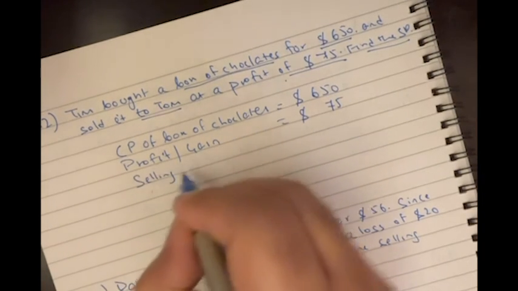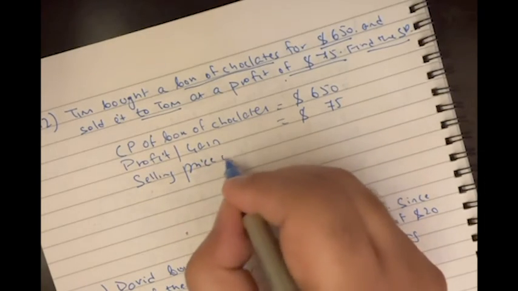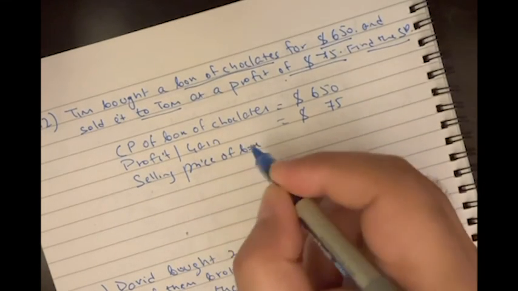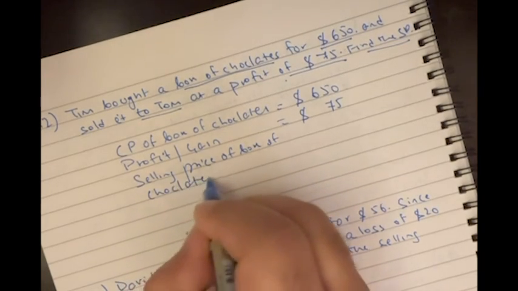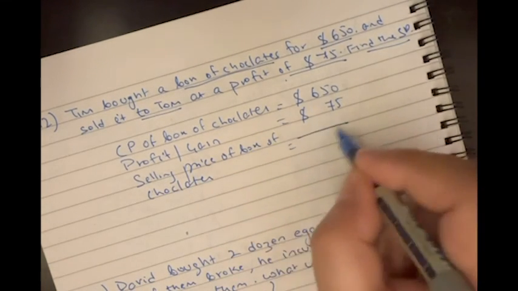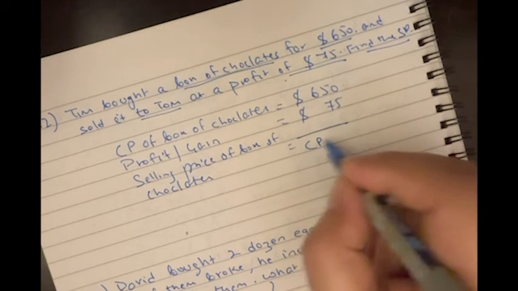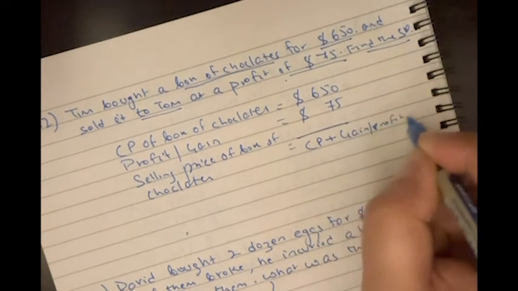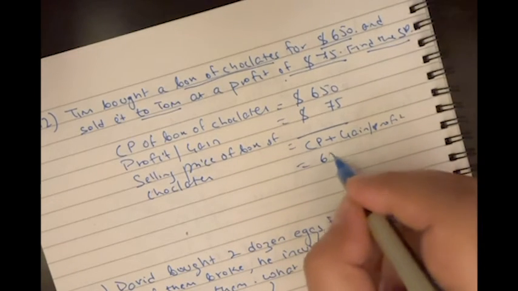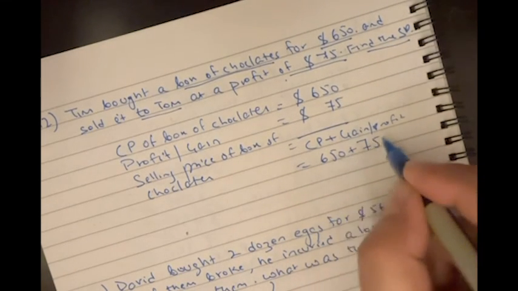Selling price of the box of chocolates is equal to CP plus gain or profit. This will be 650 plus 75.